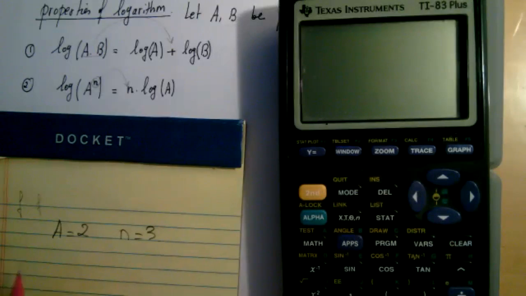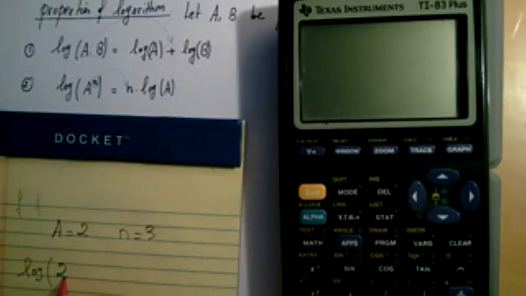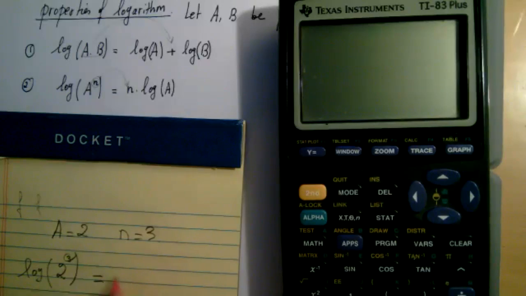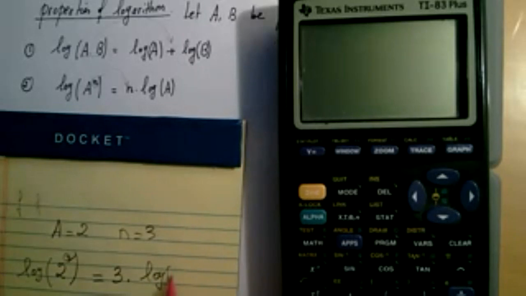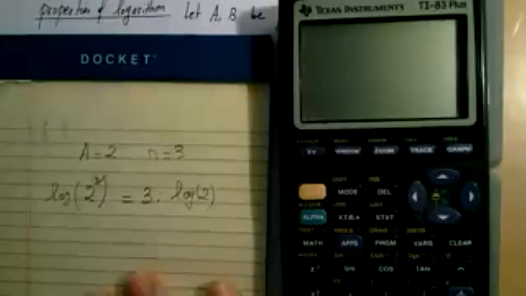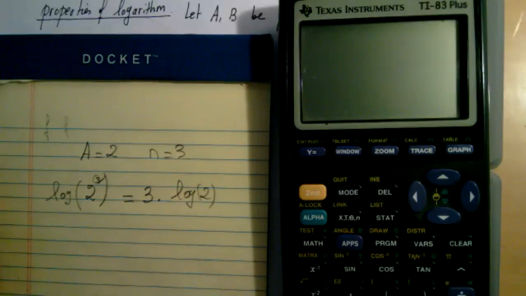Property 2 is telling me that the log of 2, which is A, to the power 3 is the same as 3, the power, times the log of 2. Can you scoot it up? I can't see. Can you see now? Yes.